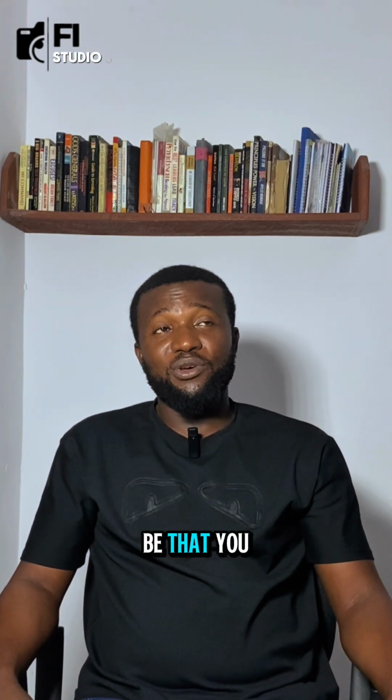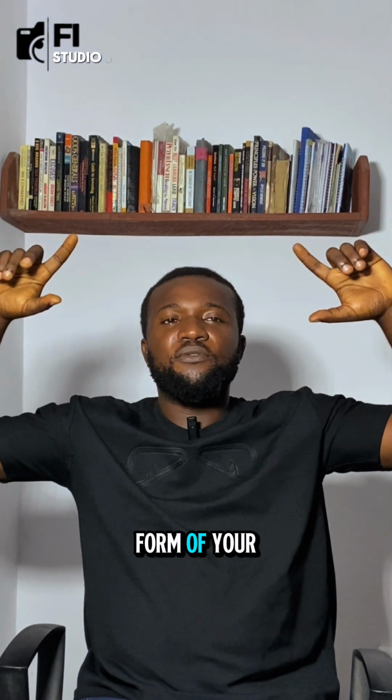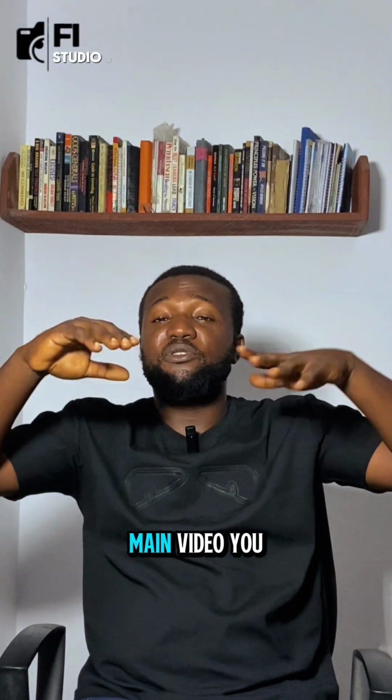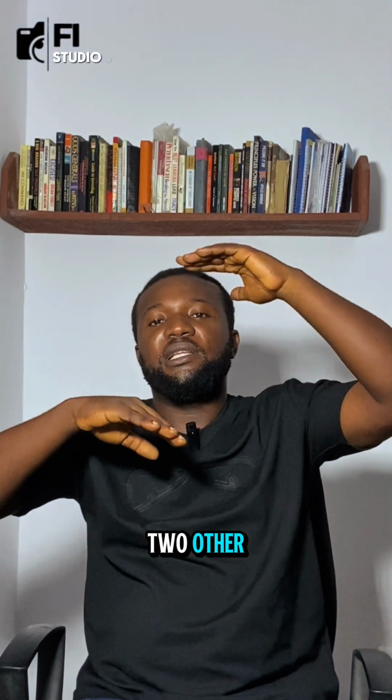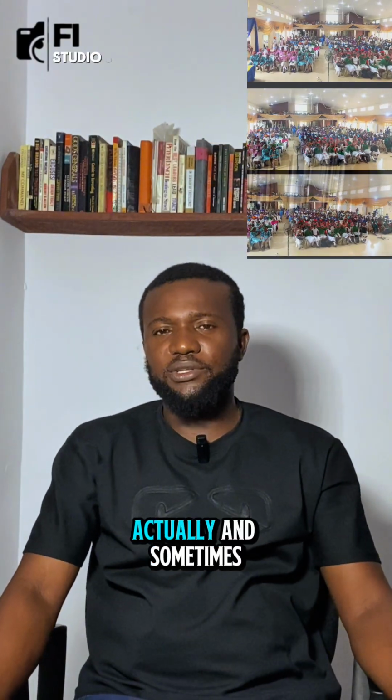Sometimes it might be that you're editing in a portrait form, and then you have a landscape form of the crowd of the events you've gone for. So you have the main video you import, then you overlay two others. The main video in the middle, overlays showing different things. It adds beauty actually.